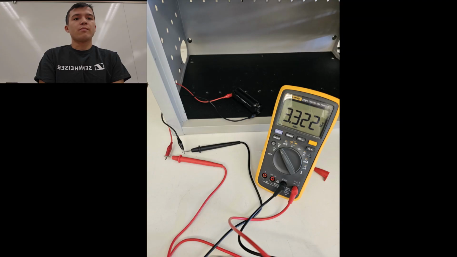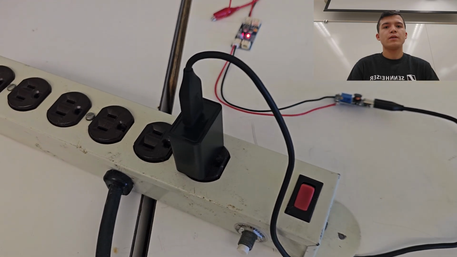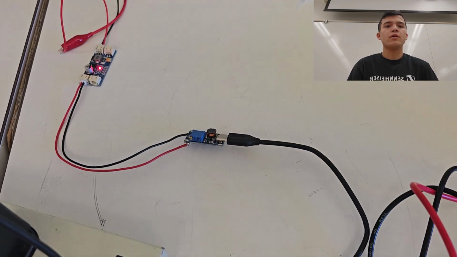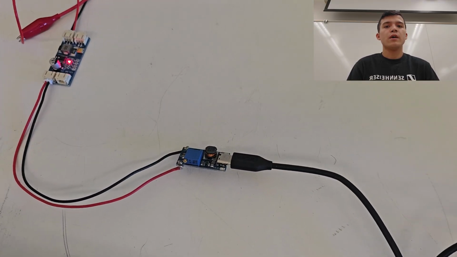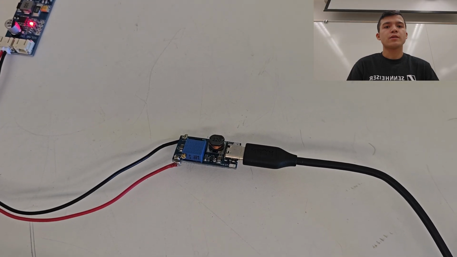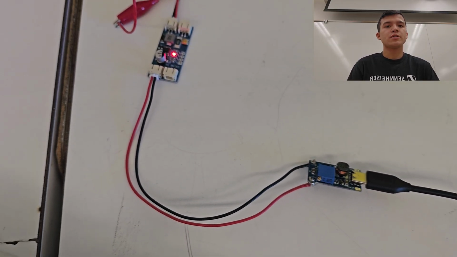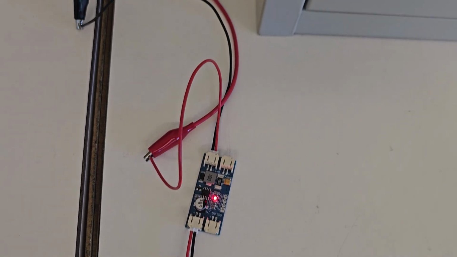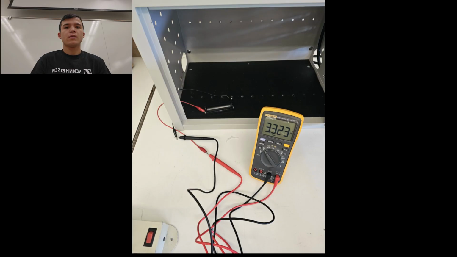After setting up the buck boost converter, I took an initial measurement of the charge in the battery before proceeding with charging the battery from the wall. During the charging process on the load/charge controller, you can see a red light turn on. This indicates to the user that the battery is actively receiving charge from the input. I then measured the battery after charging it for 5 minutes off the wall power.